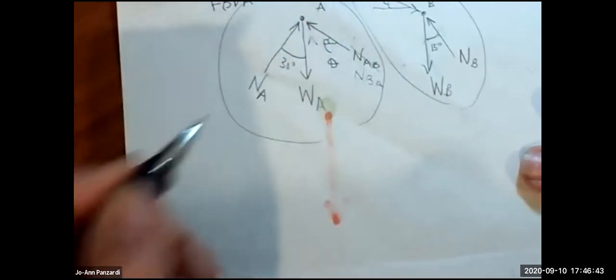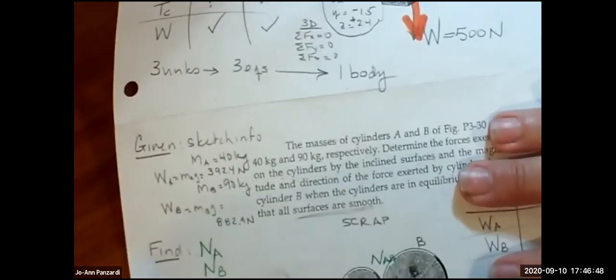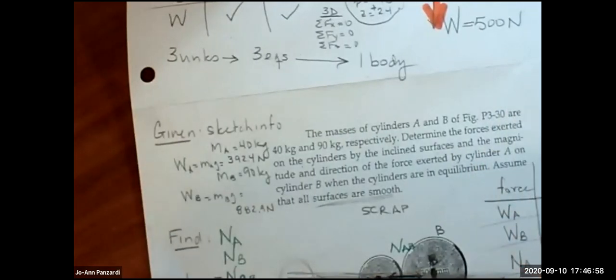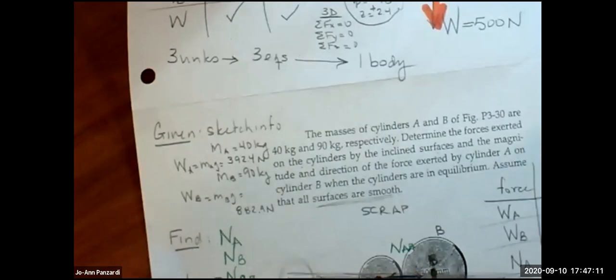We can do that. However, if we're using two variables, we need to specify that they are equal, because they're equal and opposite. Third law. So if you want to call one NAB and one NBA, it's totally fine, but you have to say that they're equal. Otherwise, when you introduce a new variable, it looks like it's an unknown.